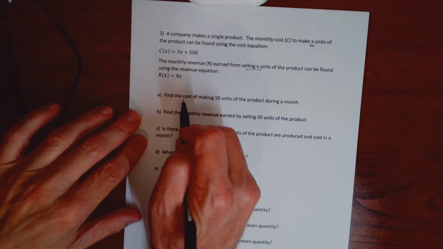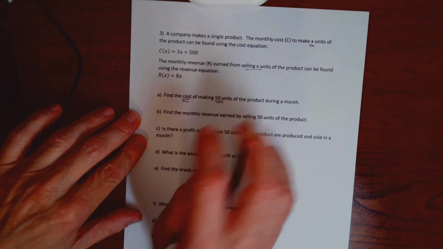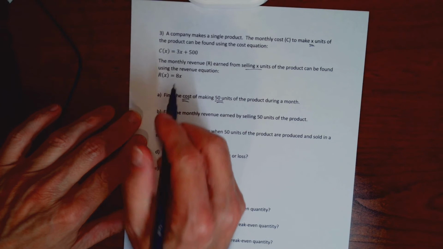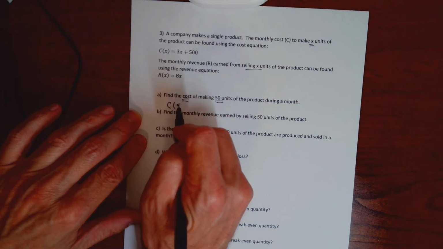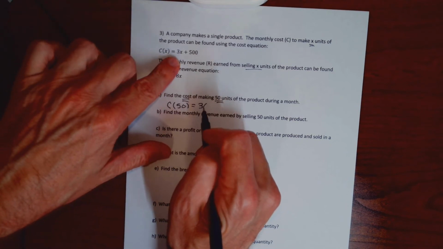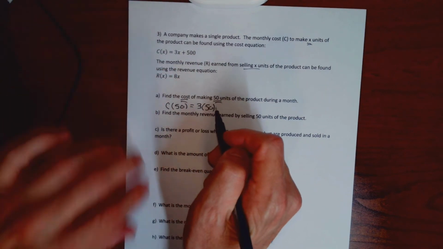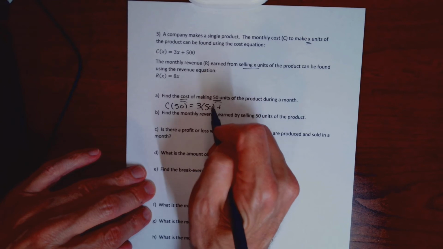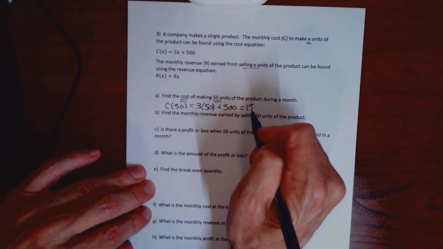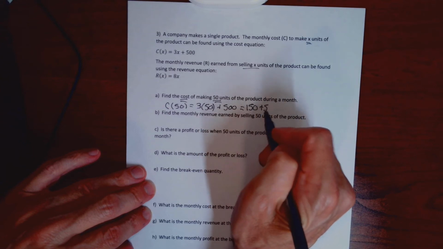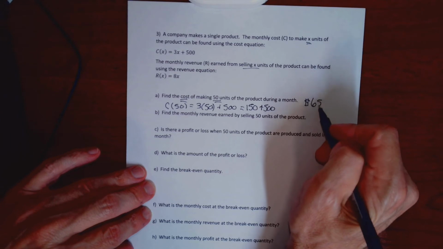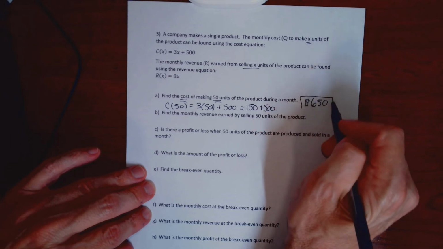Part A, find the cost of making 50 units. It's telling me I'm using the cost function. It's telling me that X is 50. The cost of making 50 units is 3, and then 50 in for the X, times 50 plus 500. That's going to be 150 plus 500. The cost of making 50 units is $650.